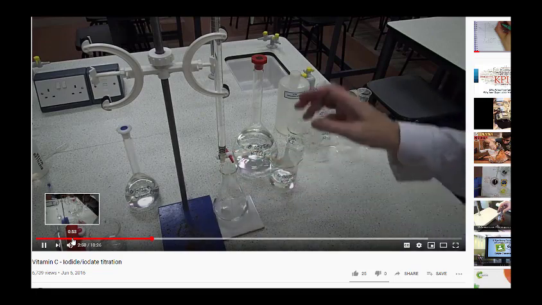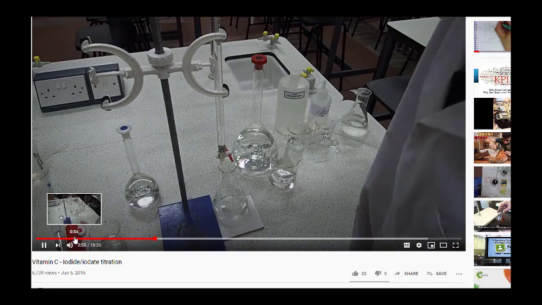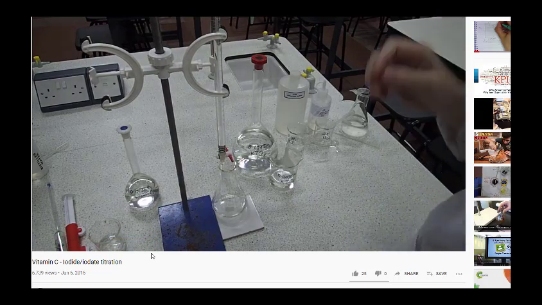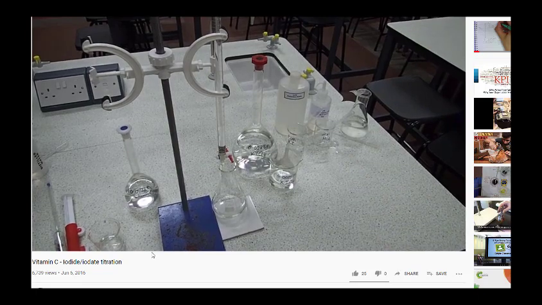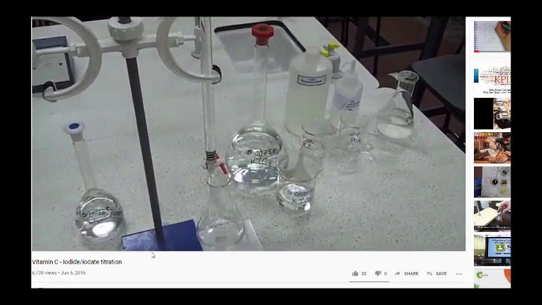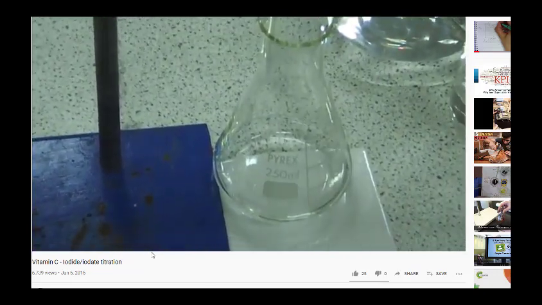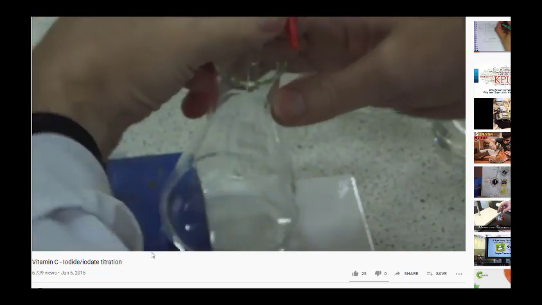So let's begin our titration. We're on 0.30 centimetres cubed. Just realised my hand's in the way.